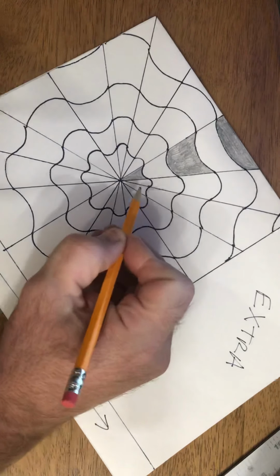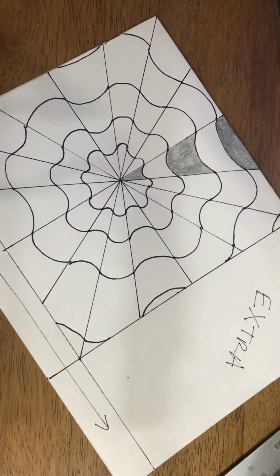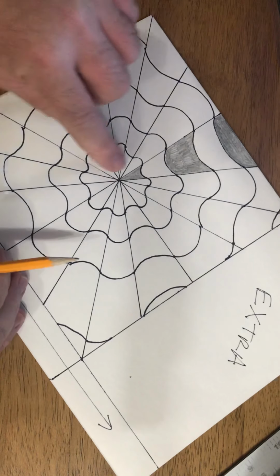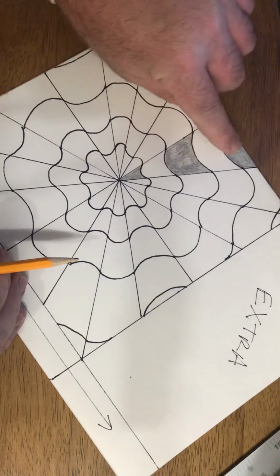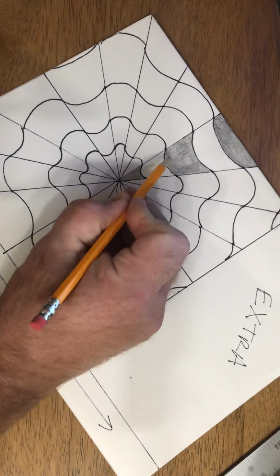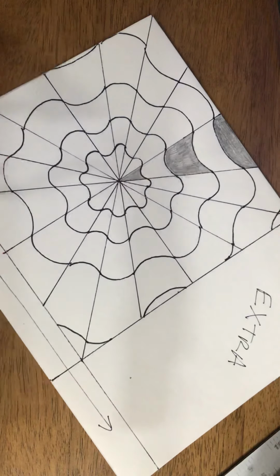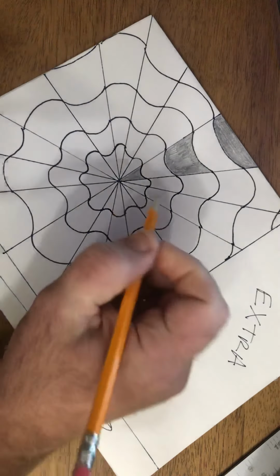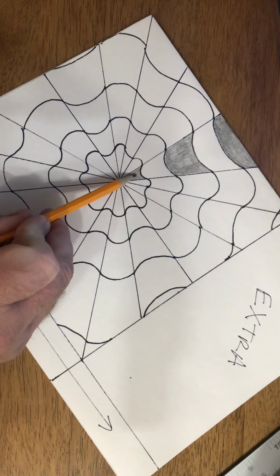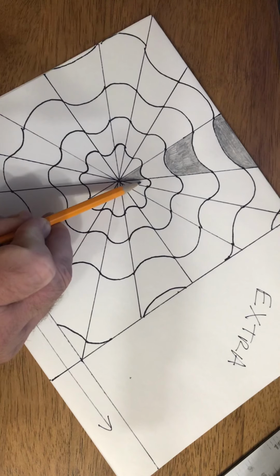What you have to remember is when you start shading from the center out, now not only should you alternate the patterns on each individual cone, but you will alternate the patterns on the adjacent cones, the ones next door. So here's what I mean by that. This little section is dark, therefore this little section should be white.